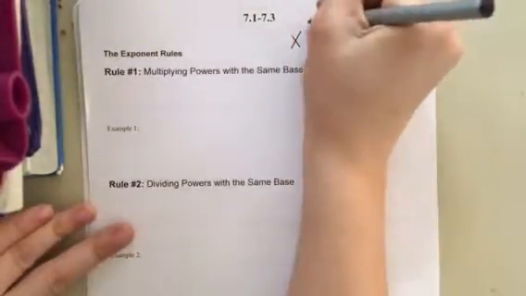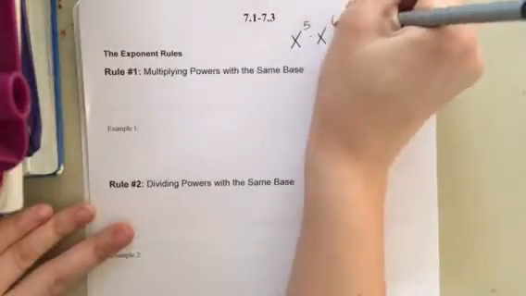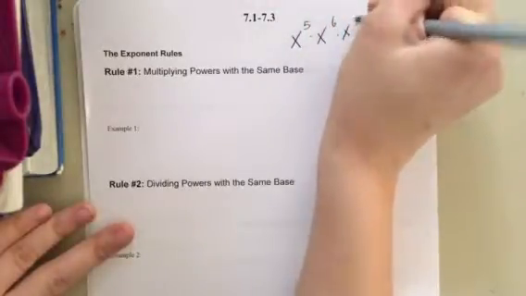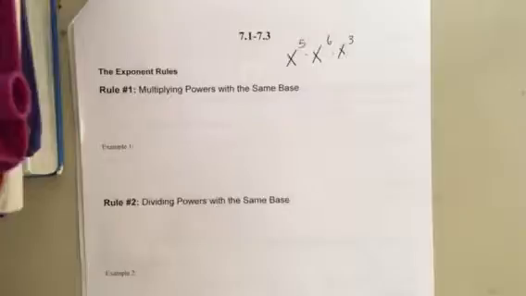You may go ahead and flip your page. We are going to learn one rule when it comes to exponents. So when you have a bunch of exponents, let's say x to the 5th times x to the 6th times x to the 3rd, there are rules that you must follow in order to simplify them. So we are going to go through the first of those rules today.